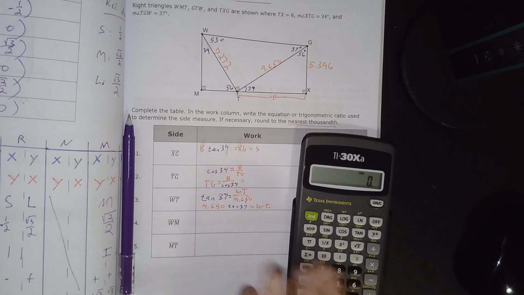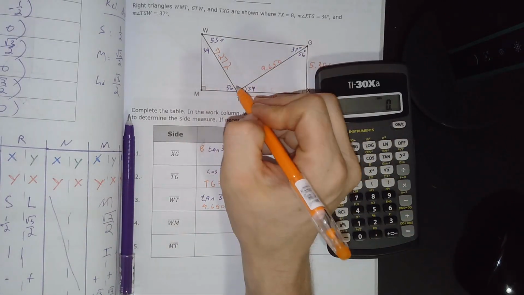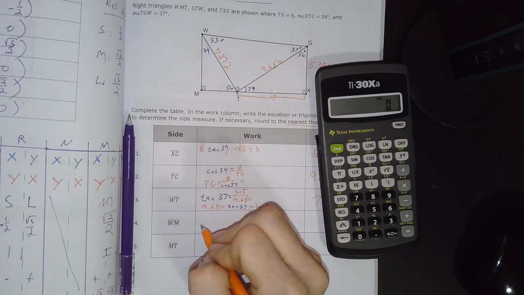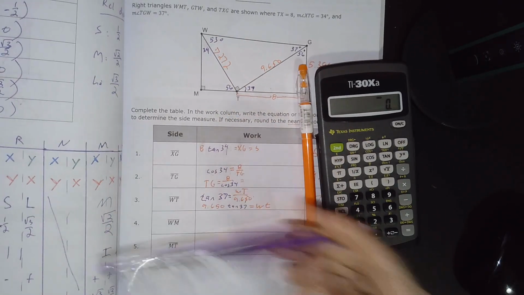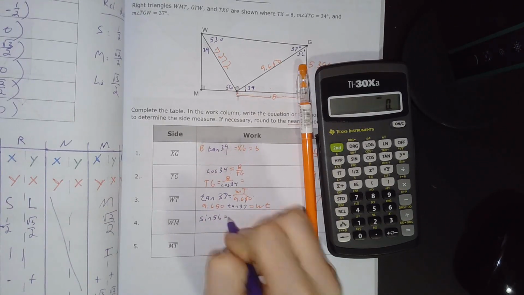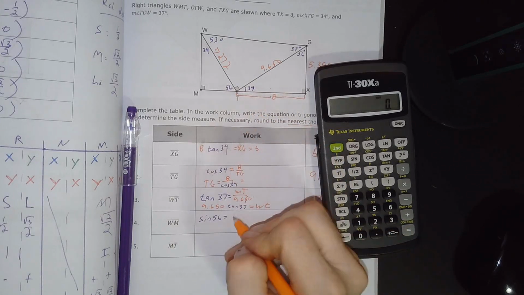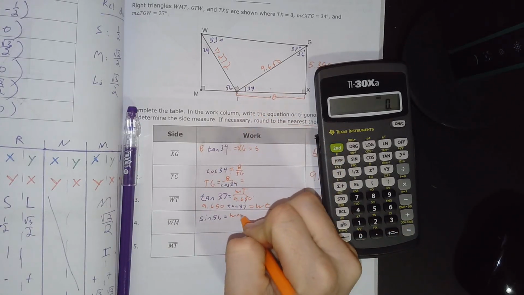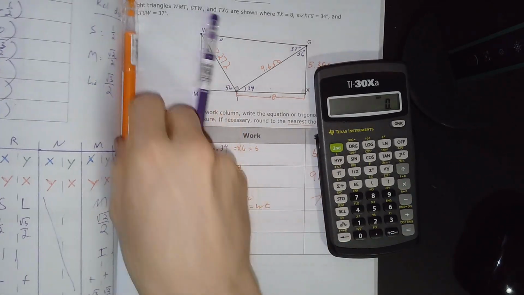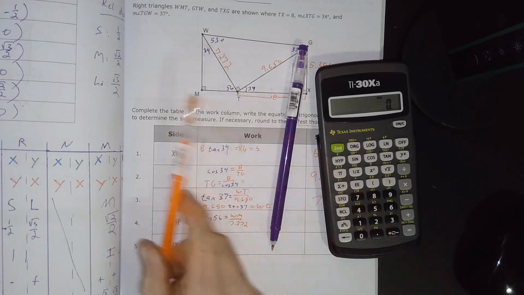WM is going to be, I'll do the sine. So it's going to be the sine of 56 equals opposite WM over hypotenuse 7.272.